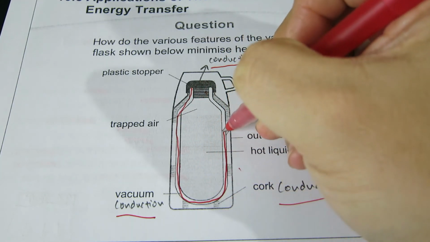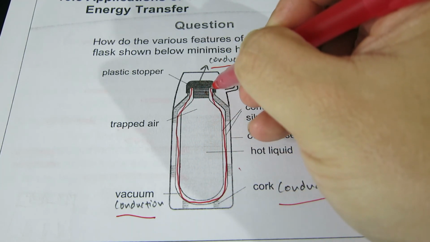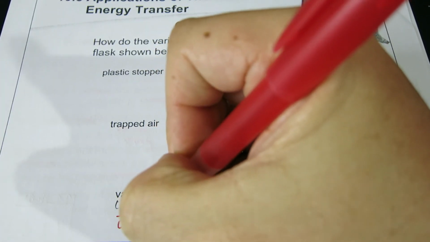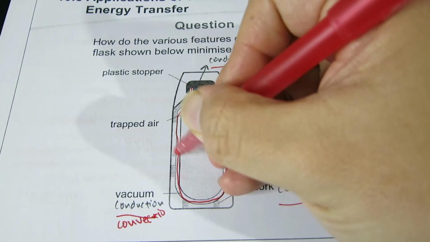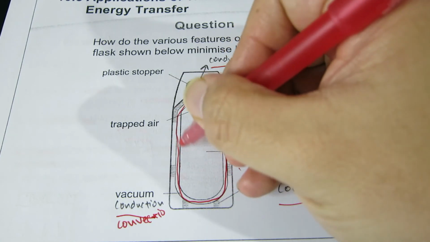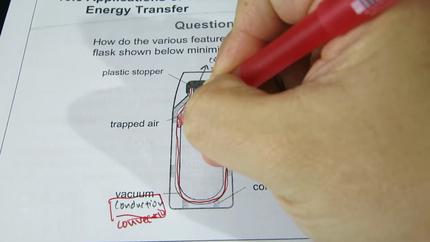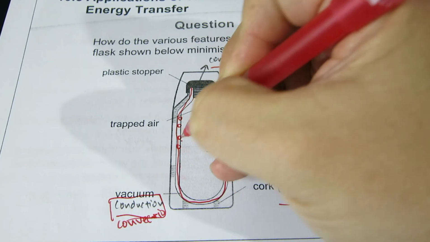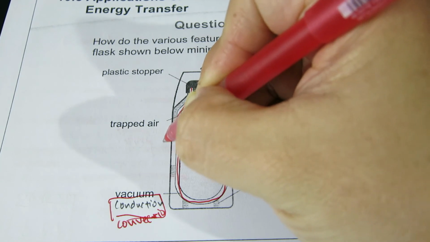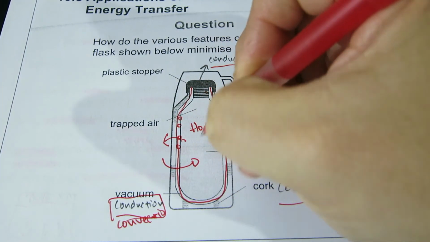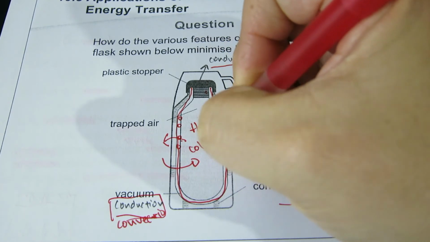The layer of vacuum will prevent any transfer of thermal energy via conduction and convection, because convection cannot happen, since the physical flow is stopped, and conduction cannot occur because there are no particles in a vacuum to help transfer the energy from the flask to the outside, or from the outside to the flask. So that's why things that are hot will remain hot, and things that are cold will remain cold inside.